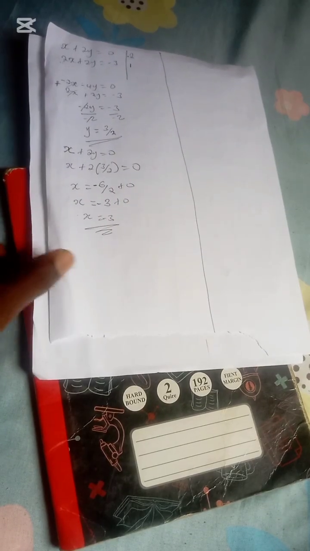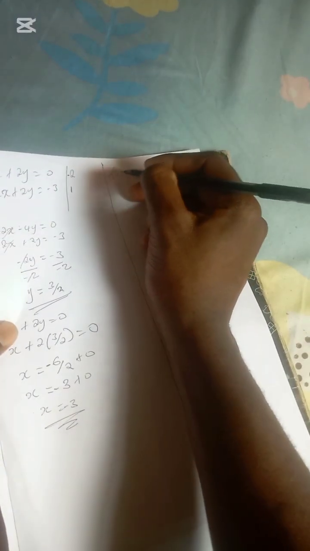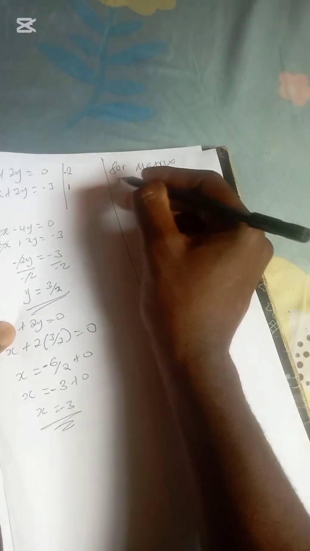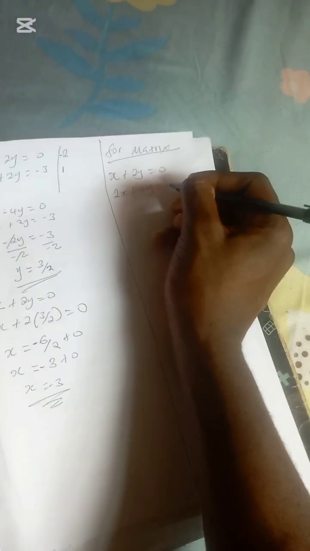Then here we go to the matrix method now. For the matrix method, we have been given the equations x + 2y = 0 and 2x + 2y = -3.